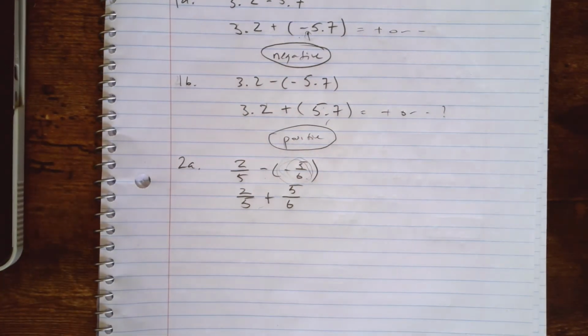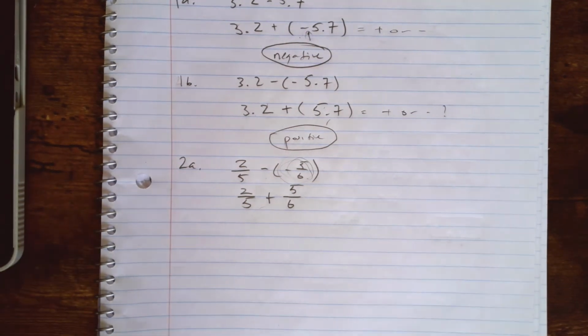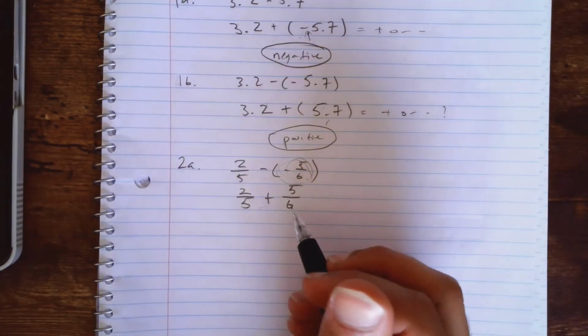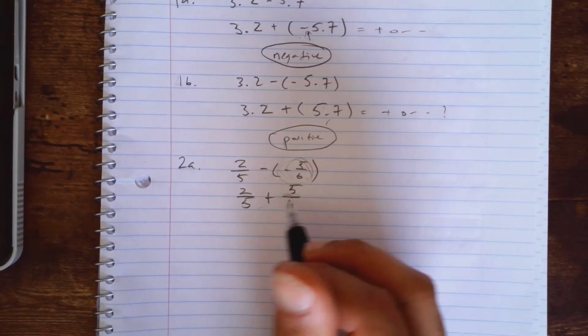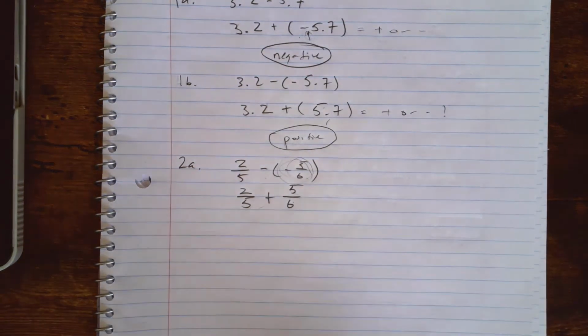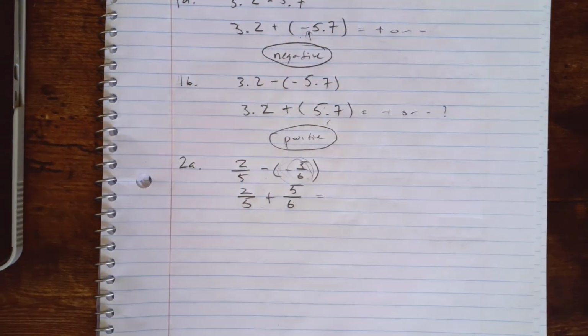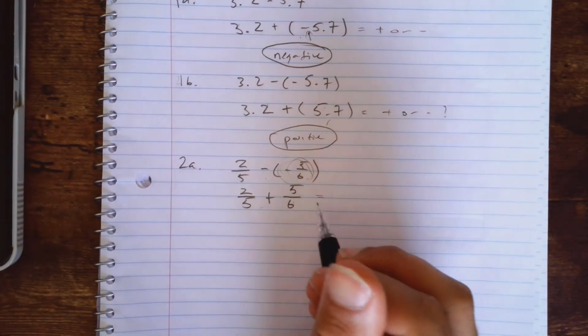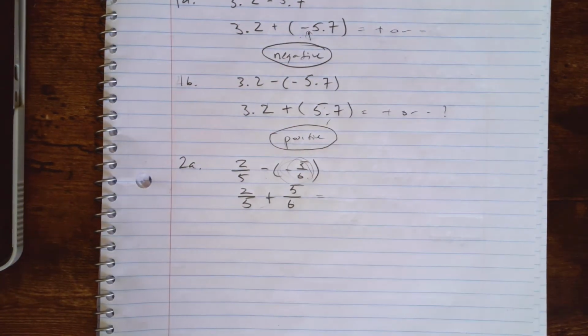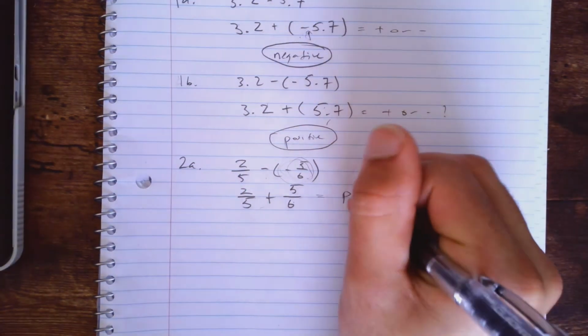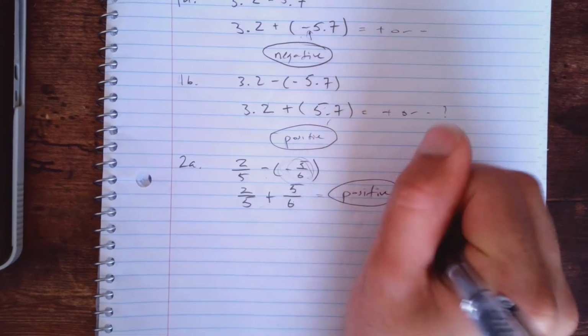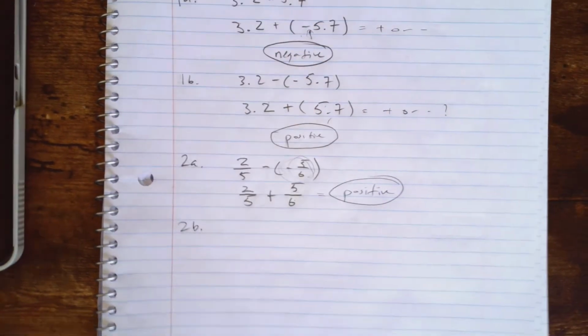Good. And now that I think about it, actually, do we actually need to solve for the answer to determine if the answer is positive, negative, or 0? Or can we determine the sign of the answer just by looking at this right here? Good. And why were you able to determine the sign? Good. So our answer is going to be positive, and we're good to go.